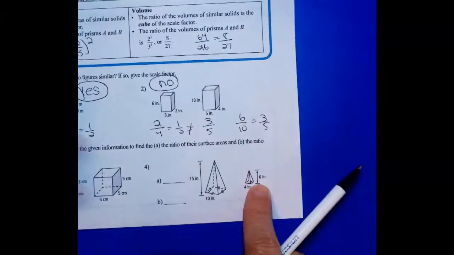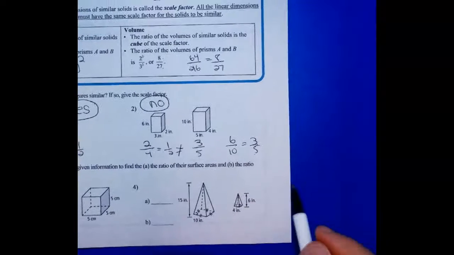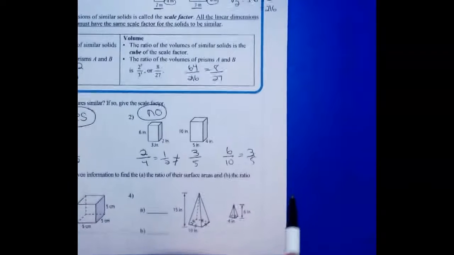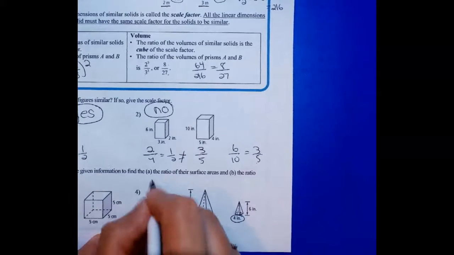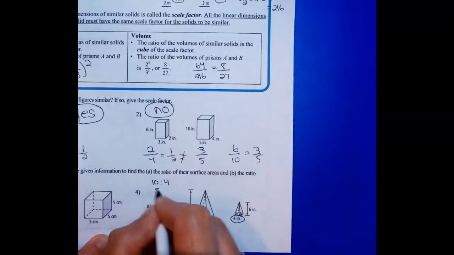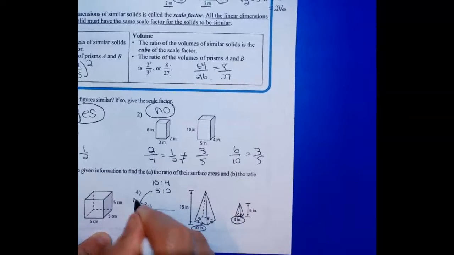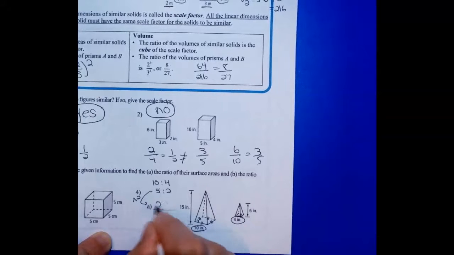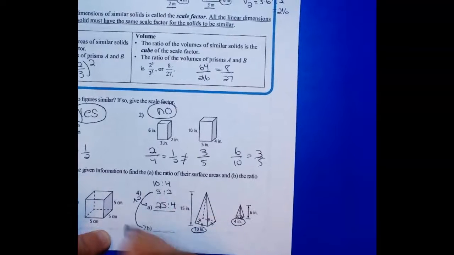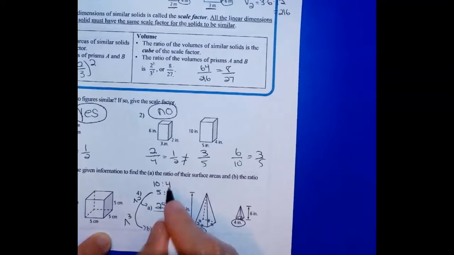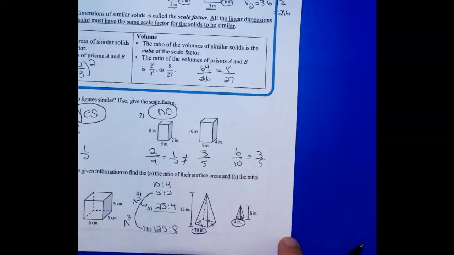All right, let's go on to the next one. Again, they want us to do the same thing. First thing, and it doesn't matter which side I look at because I'm told the figures are similar. I'm going to look at the smaller ones, which is 10 over 4. And I'm going to go ahead and reduce that to 5 over 2. So again, to get to the ratio of their areas, we want to raise it to the second power. So 5 squared is 25, 2 squared is 4. To get to the ratio of their volume, we want to raise it to the third power. 5 to the third is 125, and 2 to the third is 8.